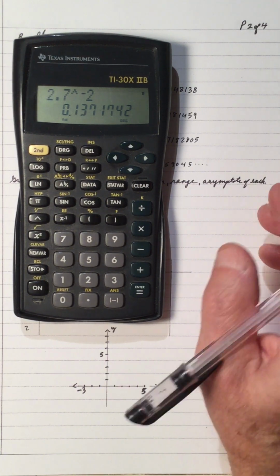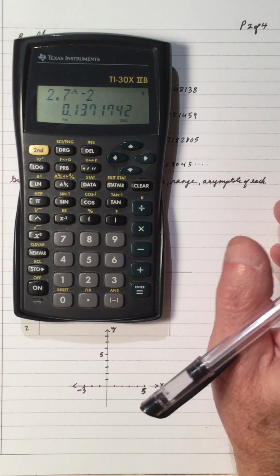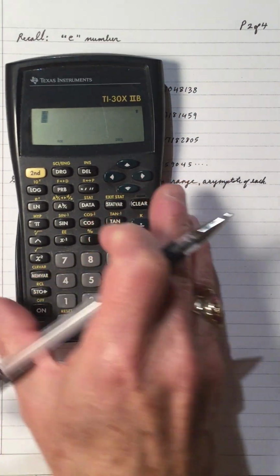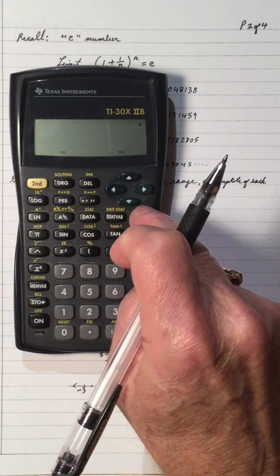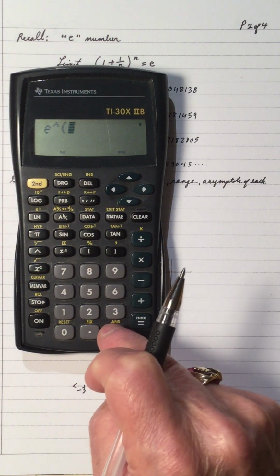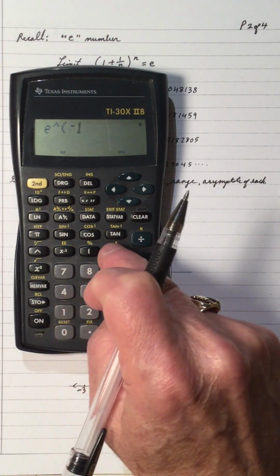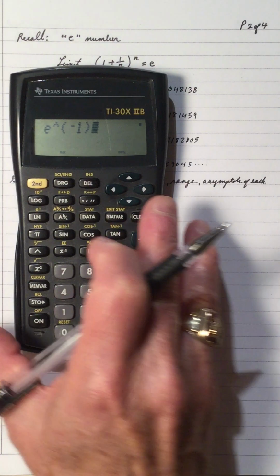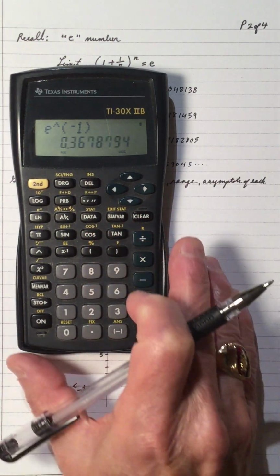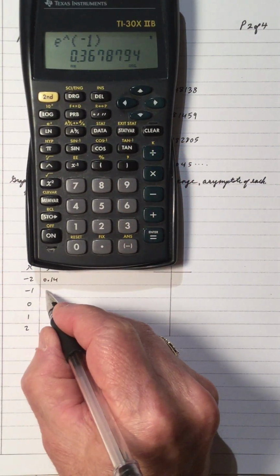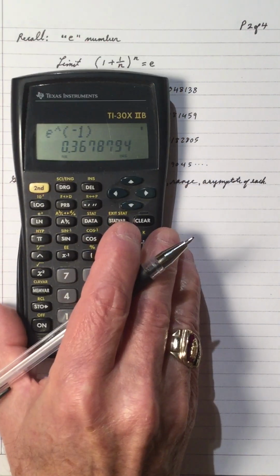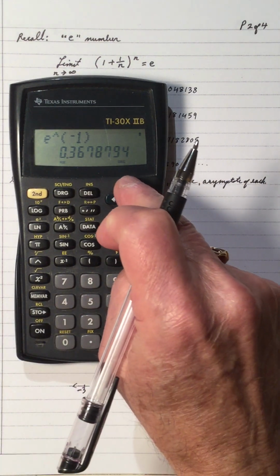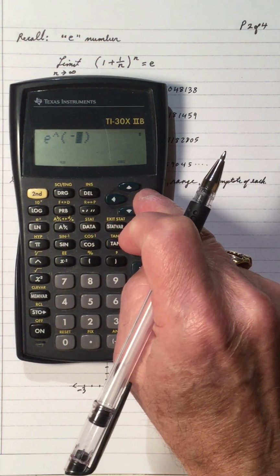So keep in mind that e is approximately 2.7, roughly around a 3. Let's go back and put in negative 1. So there's e, and now I'm going to do negative 1. We hit enter and we get 0.36. I'm going to call it 0.37.